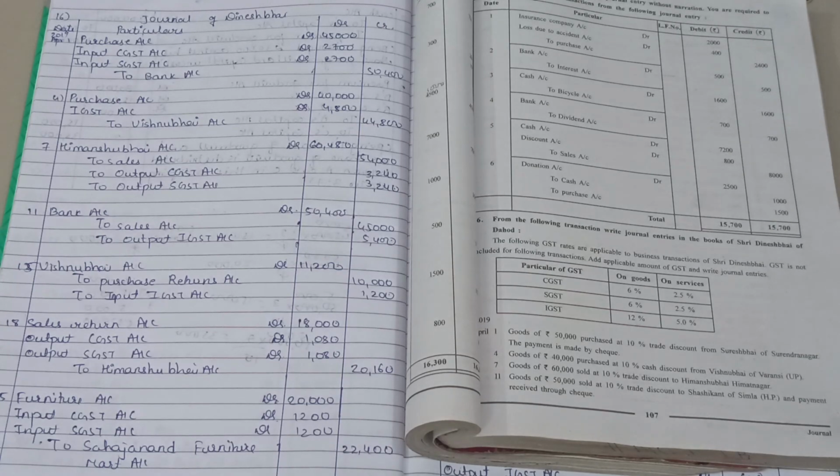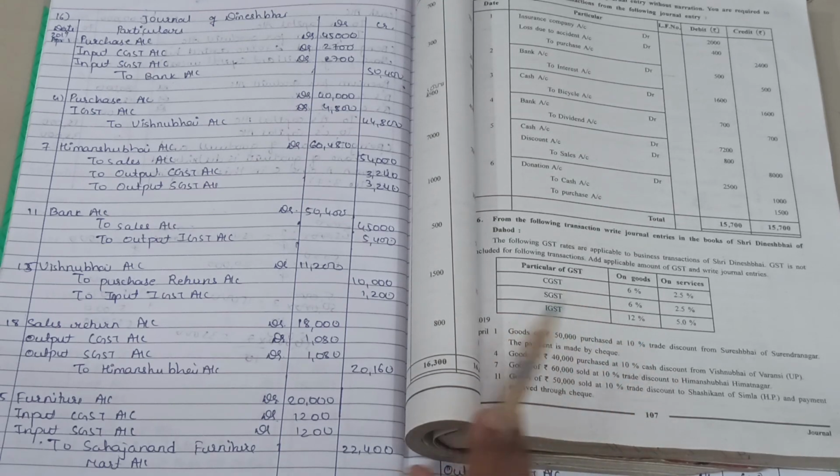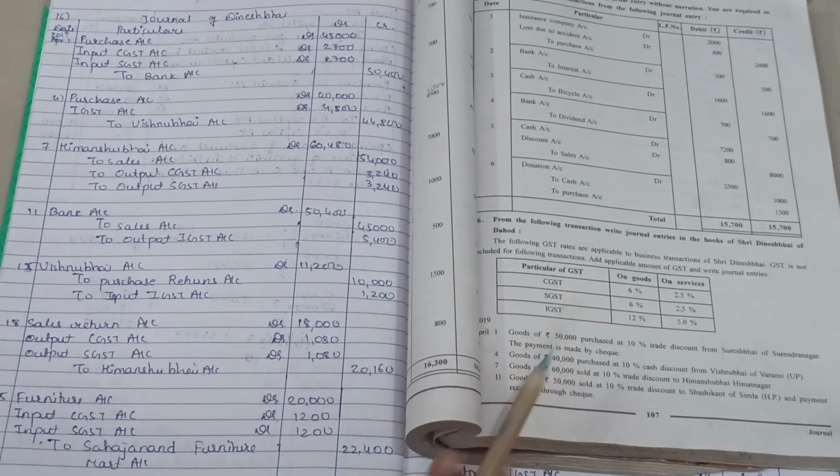Here we have to calculate GST as per the state. If the transaction is done within the state, then we have to take GST as CGST and SGST. If the transaction is done outside the state, then GST is calculated as IGST.